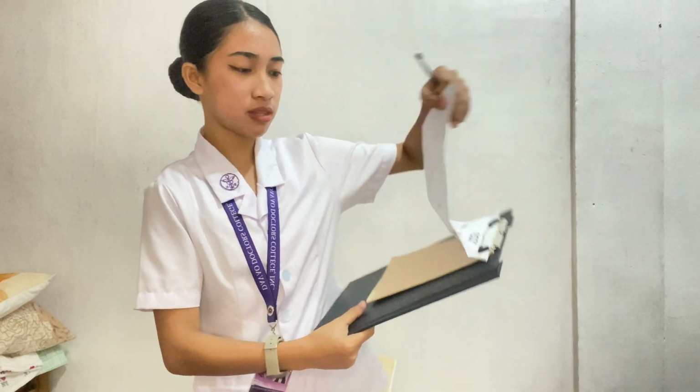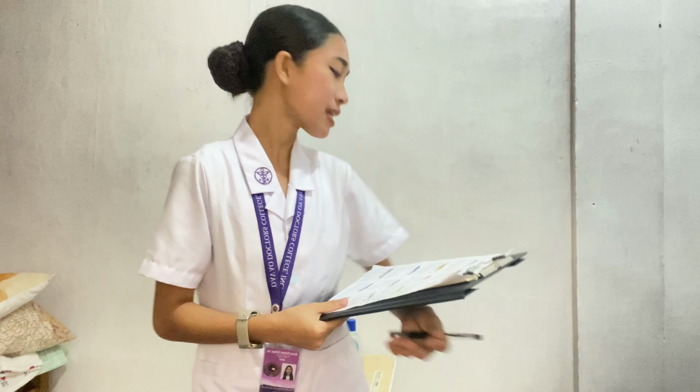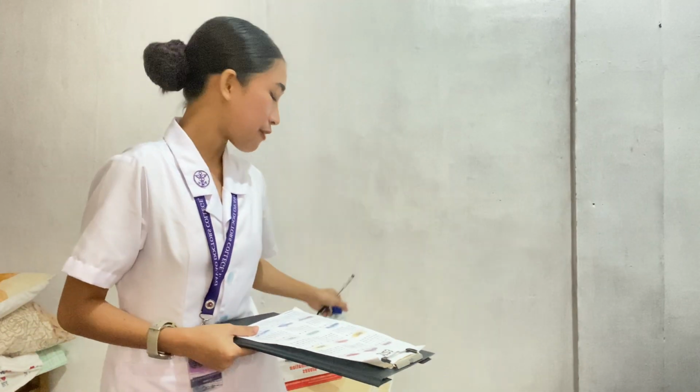So I have here my notebook and pen so that I have something to write on my subjective and objective data. Here also is the clipboard. Next is my pen light for lighting so that I can clearly see the characteristics of my patient later. I have also here the non-sterile gloves. Since I'll be touching my patient, I need to use this to avoid cross-contamination. And the last one is the alcohol for hand hygiene. Now that I've already prepared the necessary equipment that I will be using, let's now start the assessment.